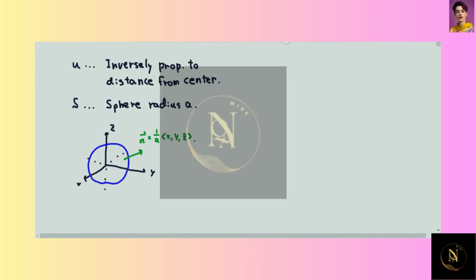Alright, let's go ahead and start solving this problem. So the question is, find the heat outflow, so it's an outflow this time, not an inflow. The heat outflow through a sphere with radius a, where the temperature is inversely proportional to the distance from the center. So I will arbitrarily just choose the center to be located at the origin.